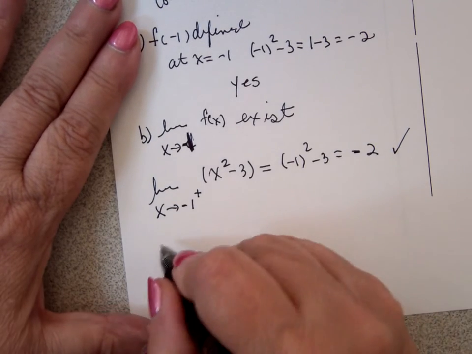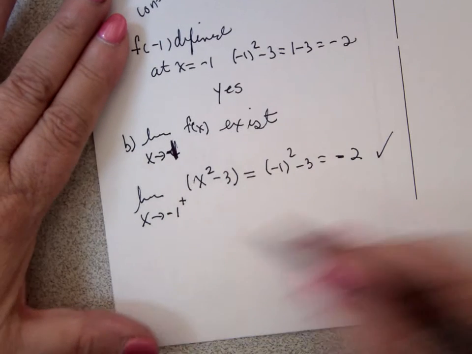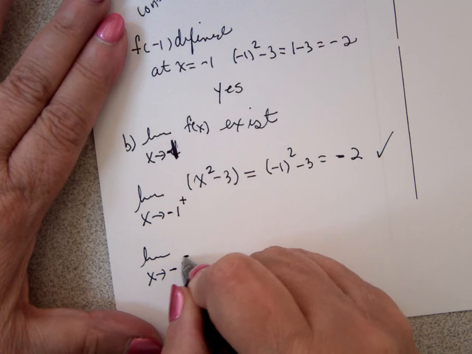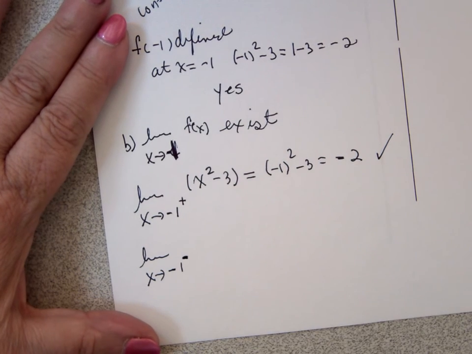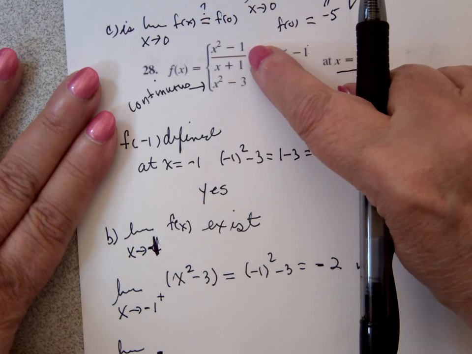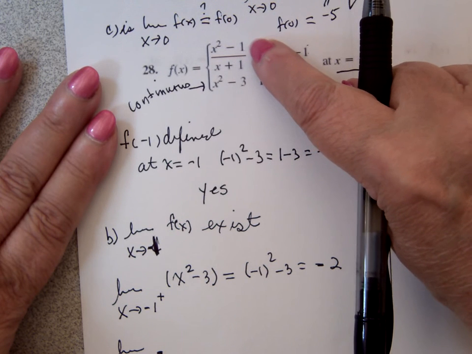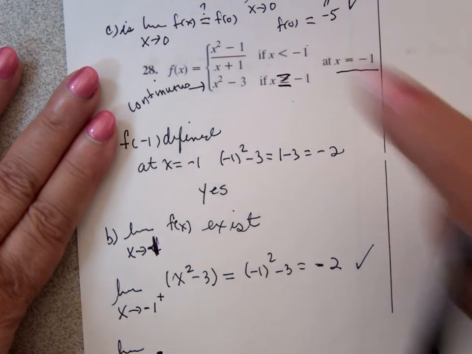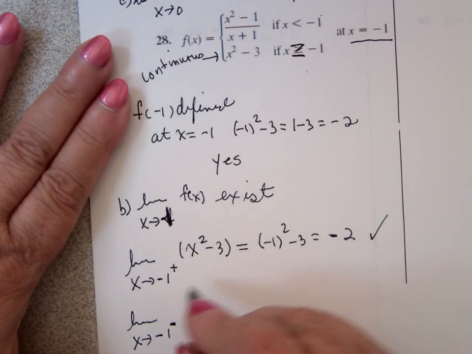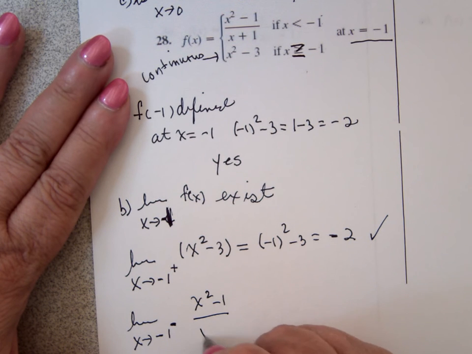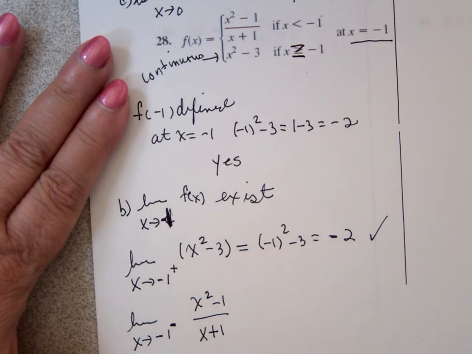Now the question is, what about the limit as x approaches negative 1 from the left? If I'm coming in from the left, I'm using this top function. So this is going to be x squared minus 1 over x plus 1.